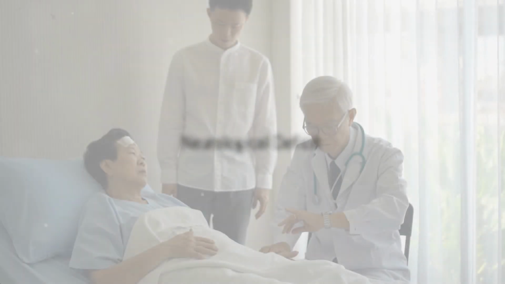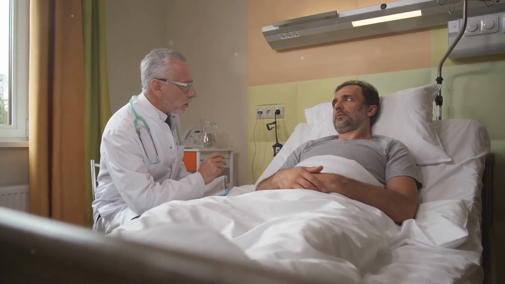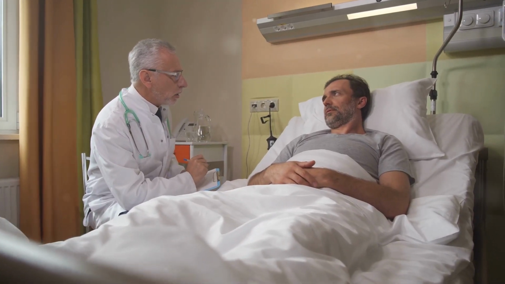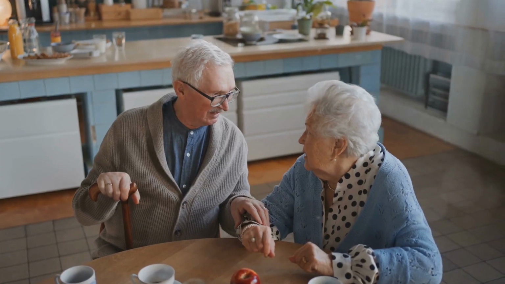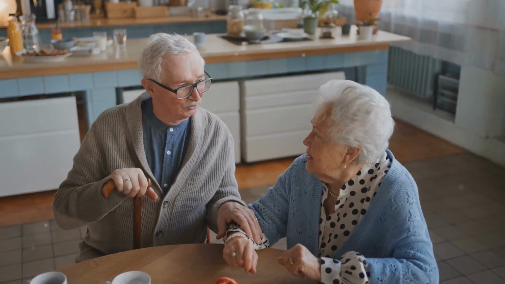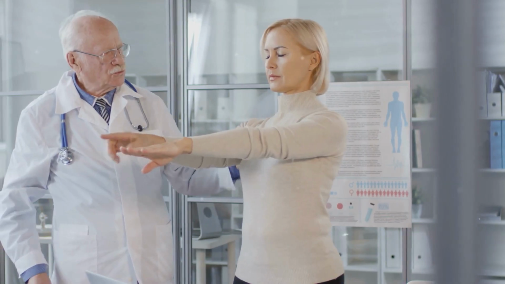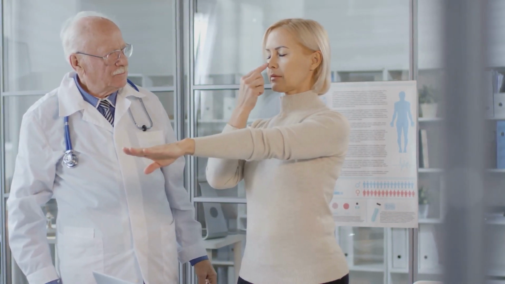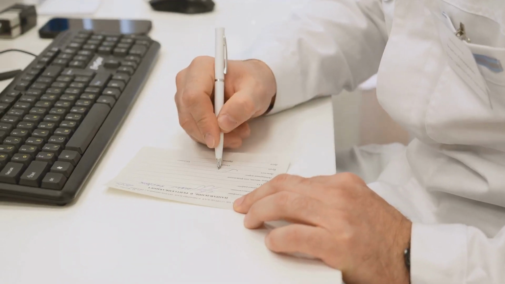A 68-year-old male with a history of hypertension and diabetes presents to the emergency room with sudden onset of weakness on the right side of his body and difficulty speaking. His wife reports that he was having breakfast when he suddenly dropped his fork and slumped in his chair. On examination, he has right-sided hemiparesis, or weakness, and expressive aphasia, or difficulty speaking. What is the most likely diagnosis?